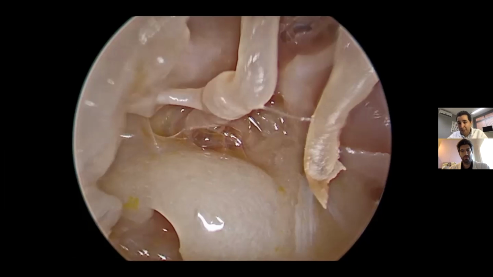Because Dave Pothier, my friend from Canada, who died unfortunately 2 years ago, had a very good quote. He said, to remove cholesteatoma from the mastoid is not difficult. And it's not. To do a mastoidectomy is not difficult. You know the limits, it's not difficult. But to remove cholesteatoma from the middle ear, that is difficult.